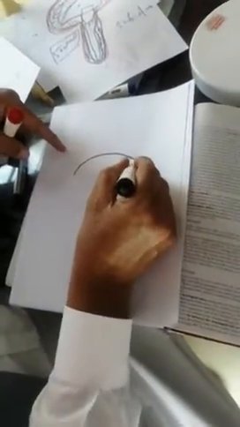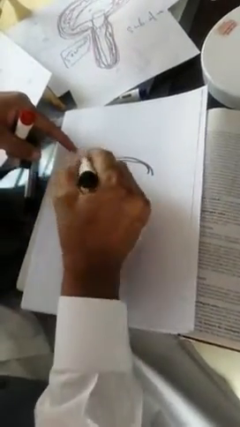Now look again. Let me say that if this is the pia and arachnoid combined, and over here and over here and over here, you look, this one. This is the superior sagittal sinus. And now look again.